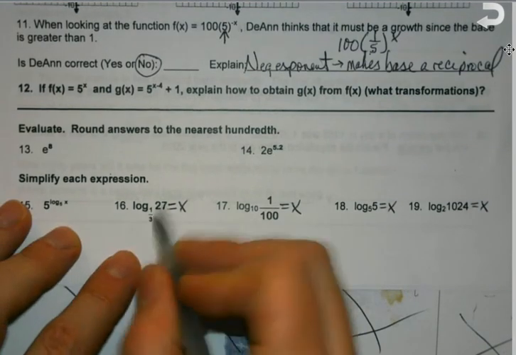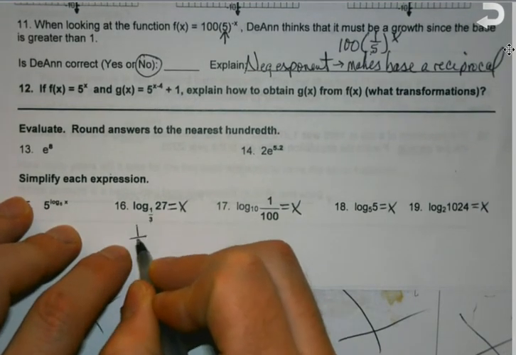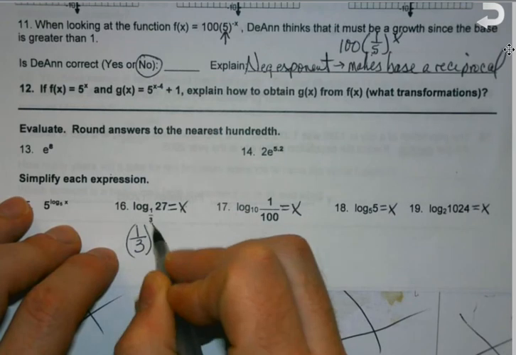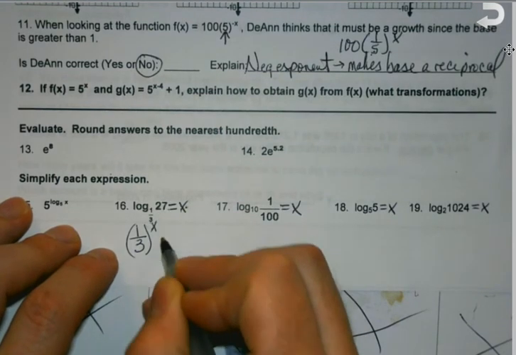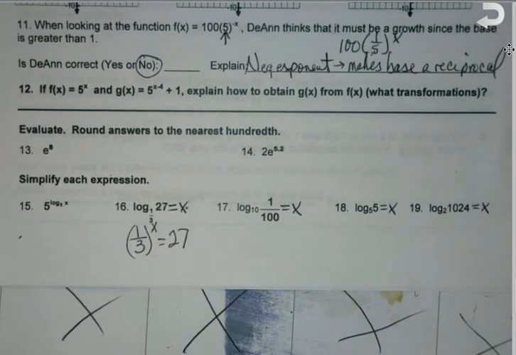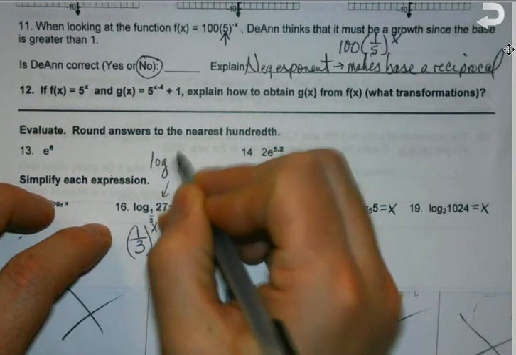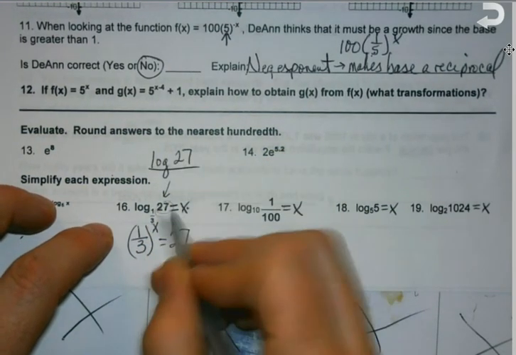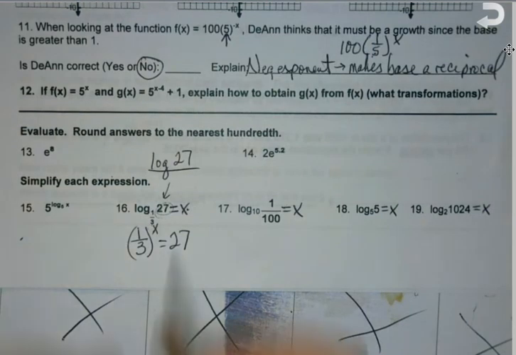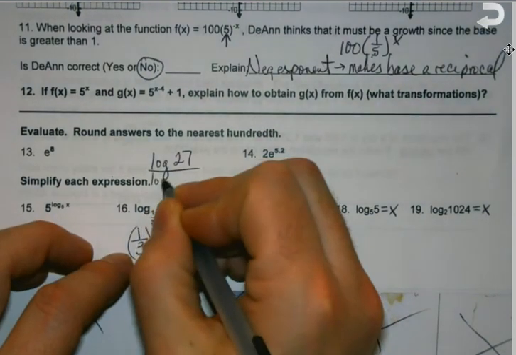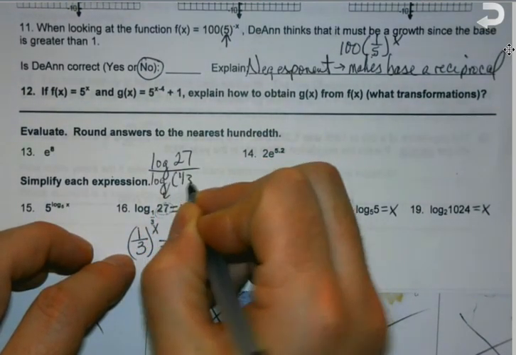So for instance, on 16, it's always base, that's going to be my exponent, that's going to be my answer. Now, if you can look at that and figure out 1/3 to what power is 27, great. Go ahead, figure it out, get your x value. If not, at this point, now I can take this and use change of base, which is the log of my big base, not necessarily the larger value, but the 27, and divide it by the log of my subbase.